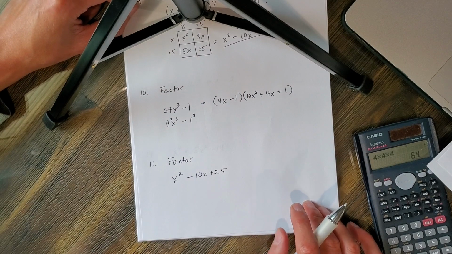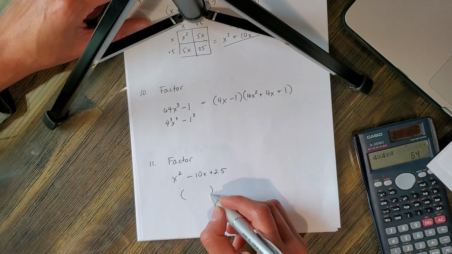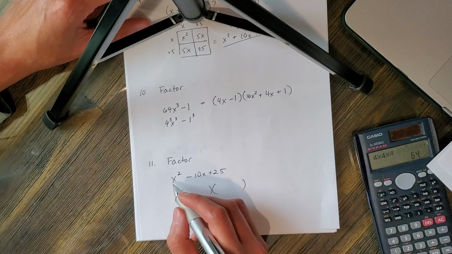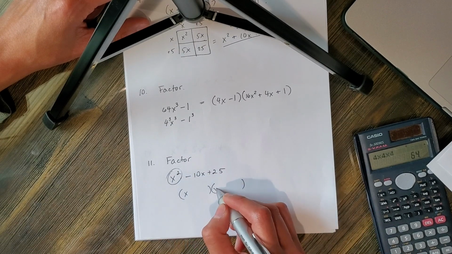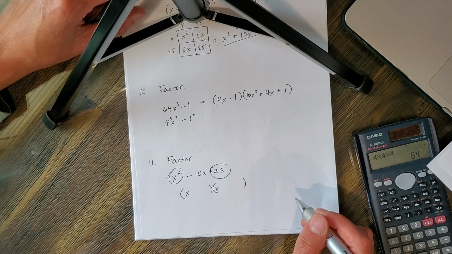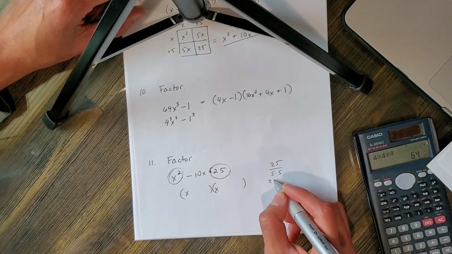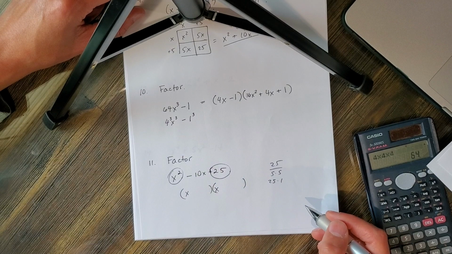Okay? Next, we get into regular trinomial factoring. Remember? Just jump straight into factoring. Just split this up. That's x times x. And 25, well, there's two ways we can make 25 by multiplying: 25 times 1 and 5 times 5. But which one will give us the negative 10 that we want?